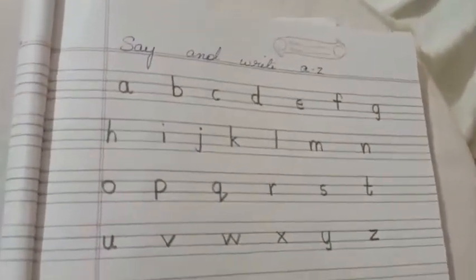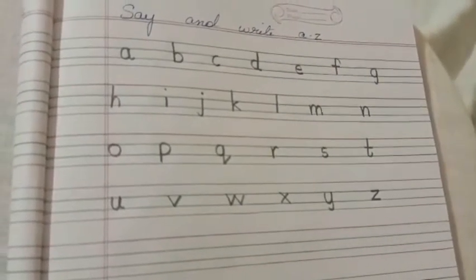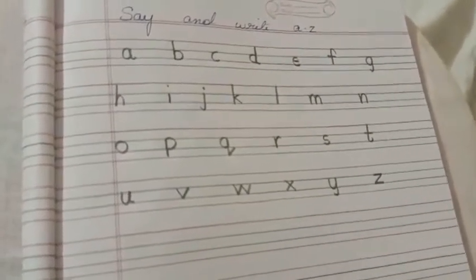You can write one more time. Yes? When you write, please say and write. Give one finger space.